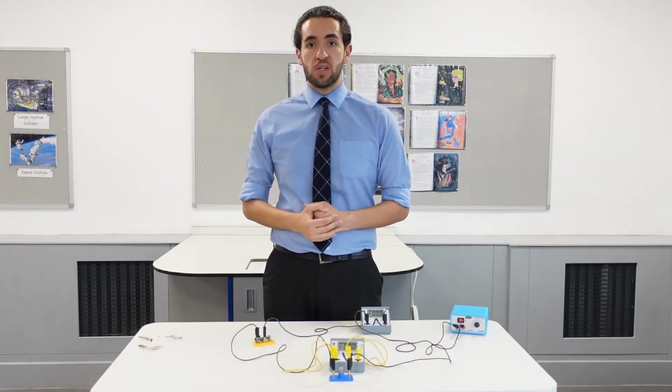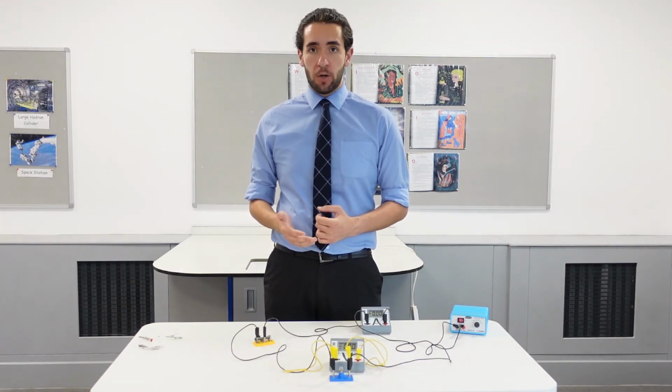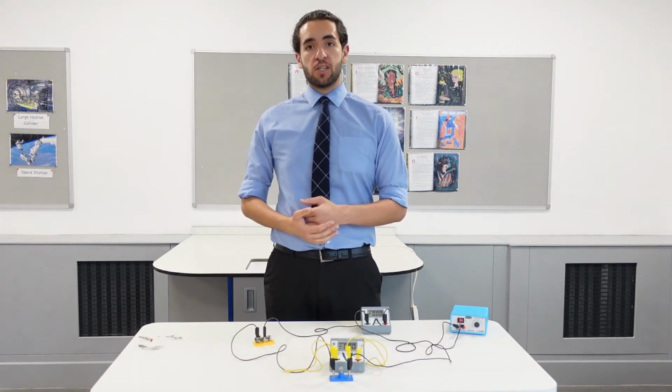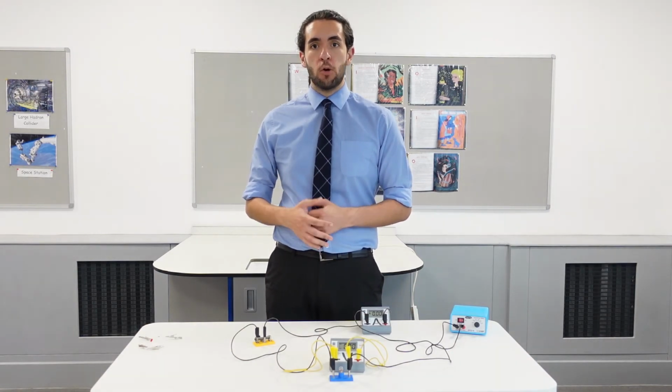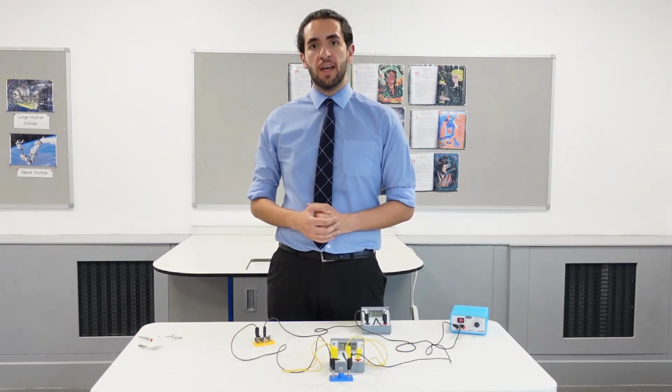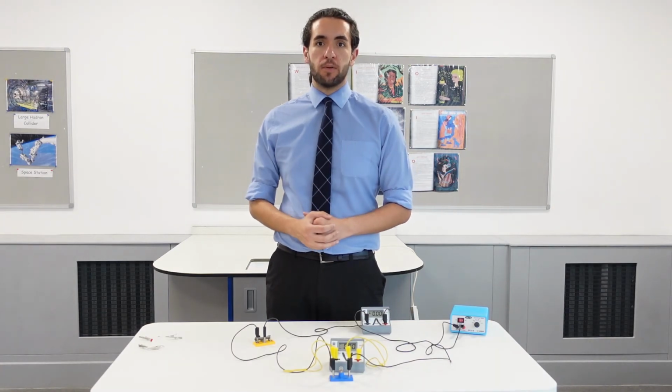And last but by no means least, we're going to be considering the diode. Now, diodes act as one-way streets. The current can only flow through them one way. No matter how much potential difference you give in the opposite direction, no current will be able to flow.